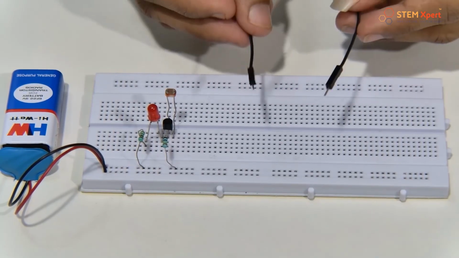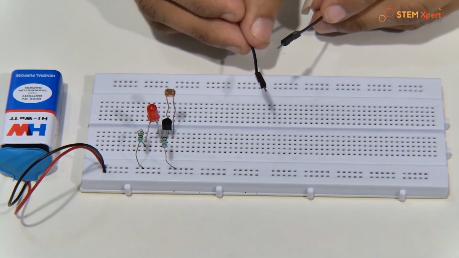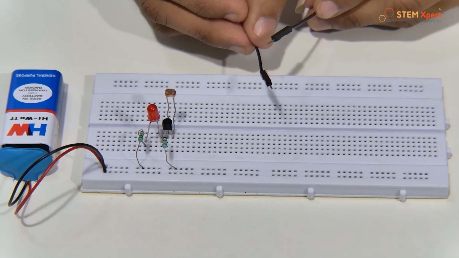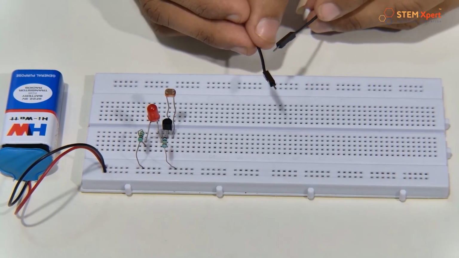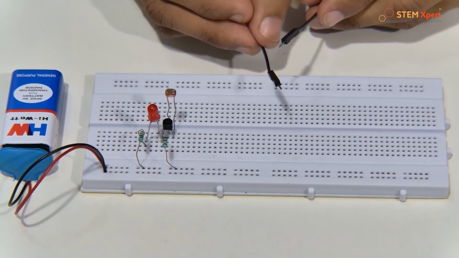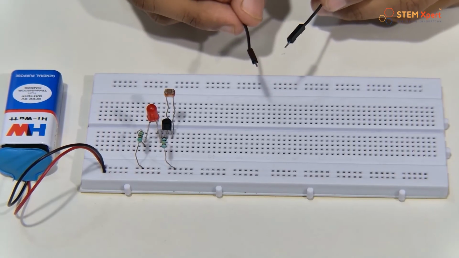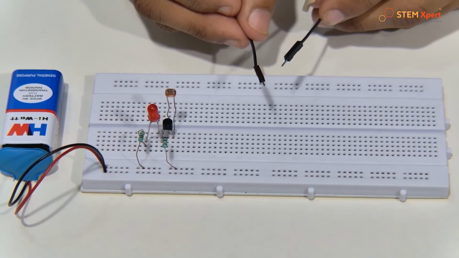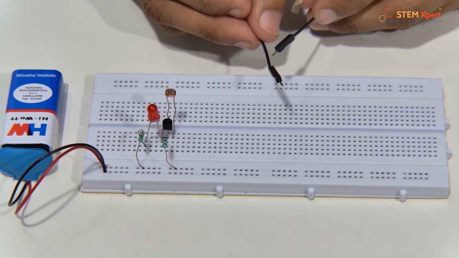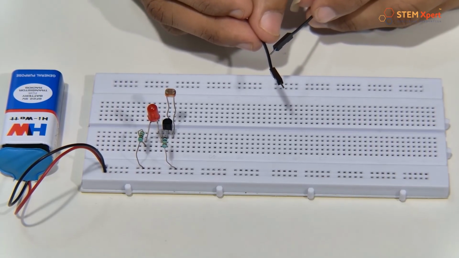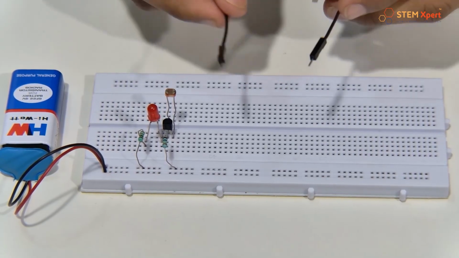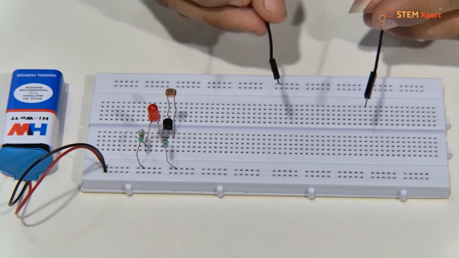As you can see, we have not yet connected the negative of our battery to the emitter, because according to the transistor terminal connections, the emitter is the negative one, right? Yes. So here we are going to close this circuit by connecting the negative of the battery to the negative terminal, that is the emitter terminal of our transistor, using this male to male jumper cable.